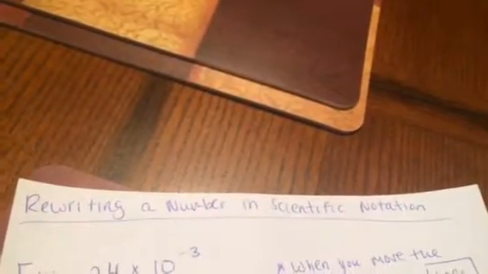In this video, we are going to be looking at rewriting a number in scientific notation. Sometimes you may need to rewrite a number in scientific notation. Let me show you some examples of when you may need to do that.